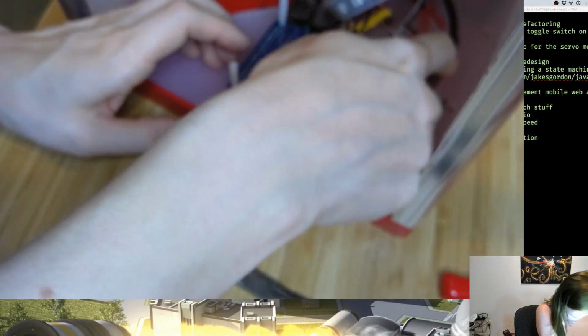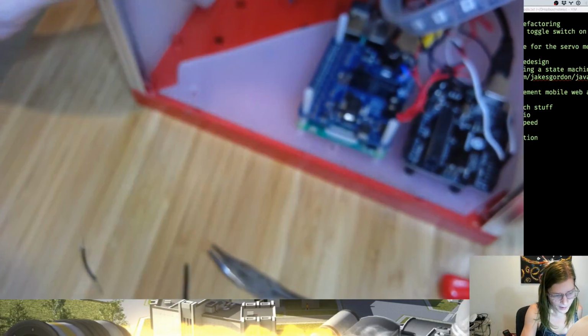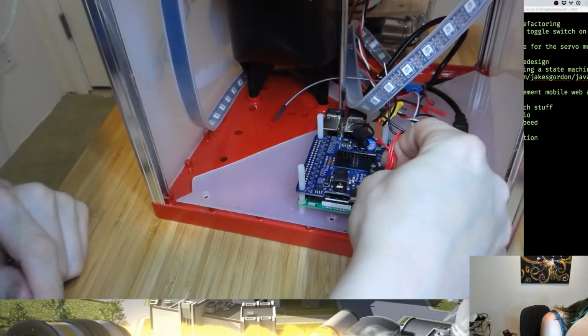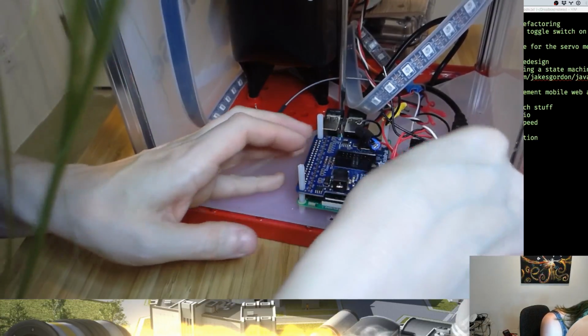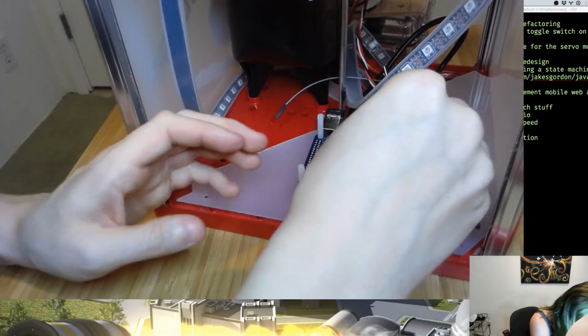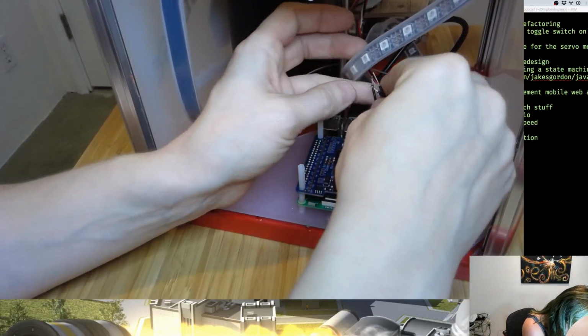The Arduino, I think, is getting most of its power from the USB connection that's back there. Let me reposition this again. But this is just so they have a shared 5 volt. Otherwise, you get really weird signal problems. Okay, let's do the same thing for ground.